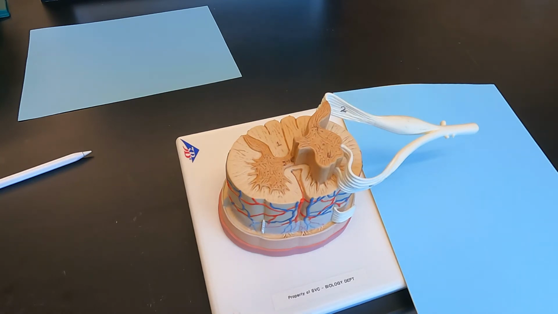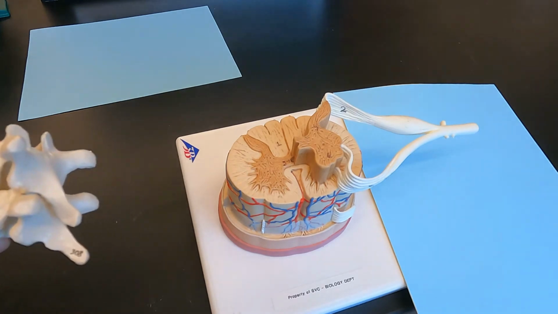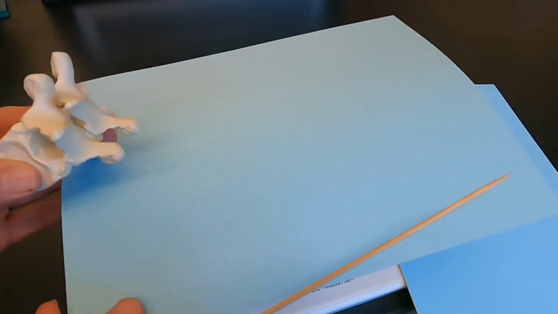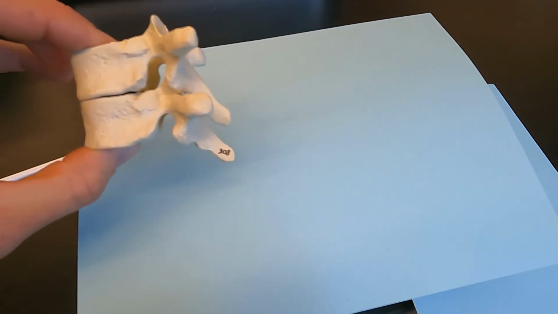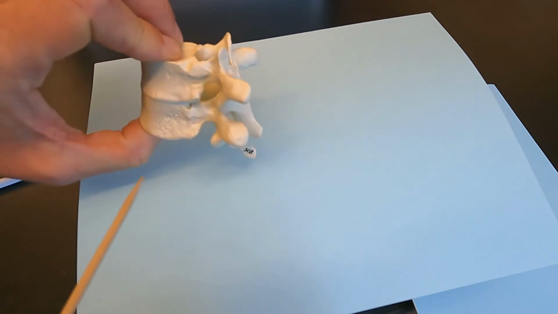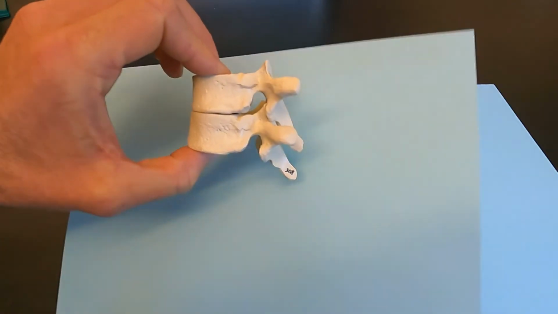Now, something to maybe ask yourself is, if this spinal cord is wrapped around by the vertebra, it's protected by the vertebra, then how do these spinal nerves gain access to the spinal cord? And the answer to that, let's see. Here's a couple vertebrae that are stacked on top of each other. There's the vertebral canal.